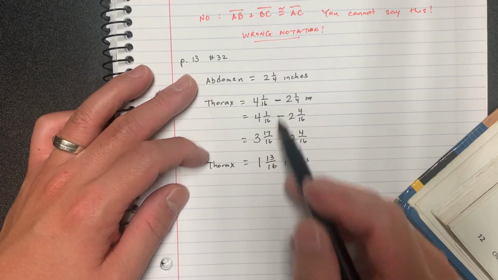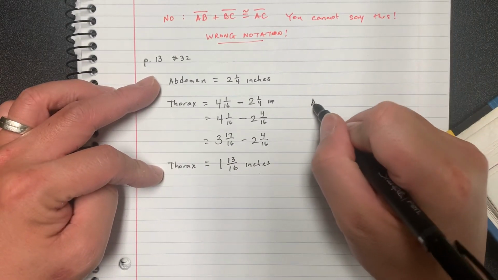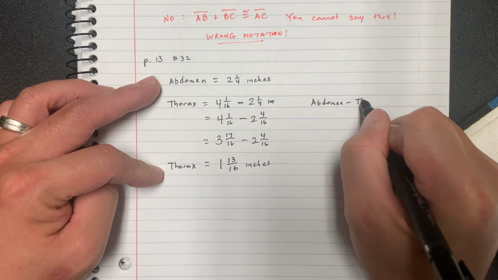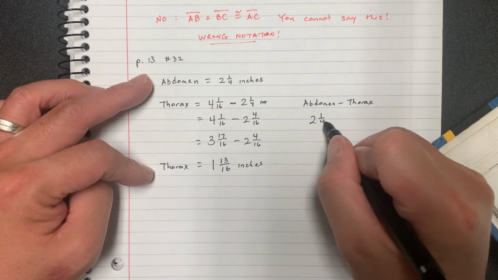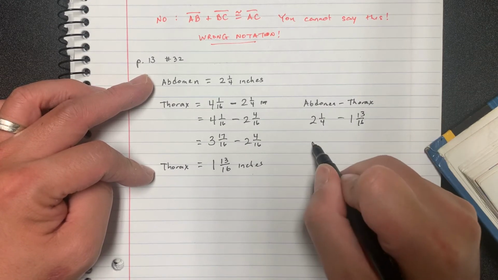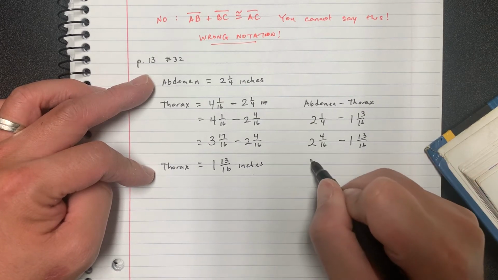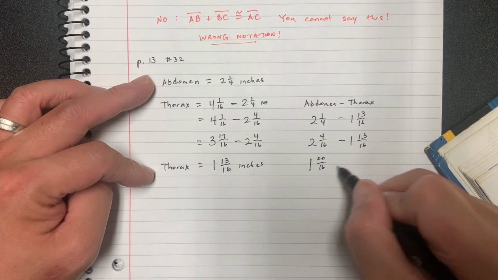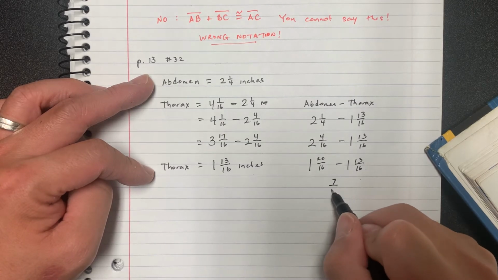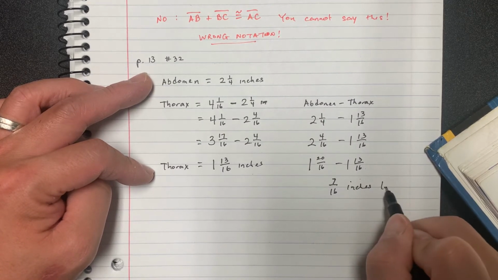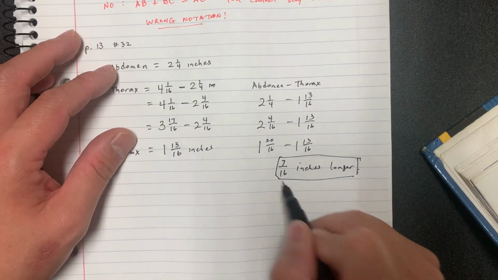Well, the abdomen is longer for sure because there's a 2 there. And so now we just got to do some subtraction here. So abdomen minus thorax. Right, the length of the abdomen minus the length of the thorax. 2 1/4 minus 1 13/16. So 2 4/16 minus 1 13/16. So we borrow 1, 20/16 minus 1 13/16. And so there, the ones are gone, and we're left with 7/16 inches longer. Okay. This went from a segment addition postulate to a fraction problem.